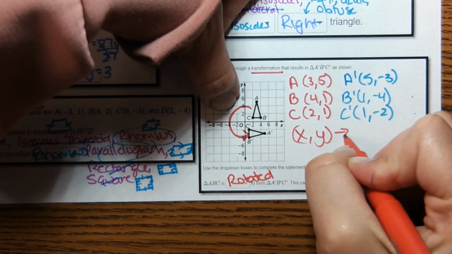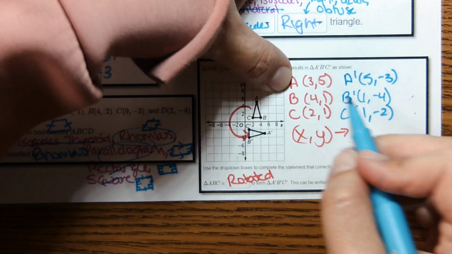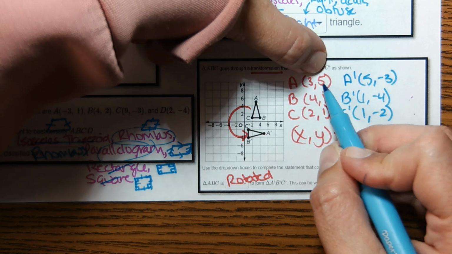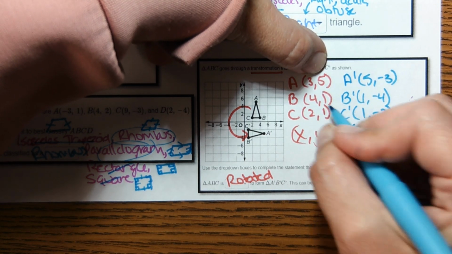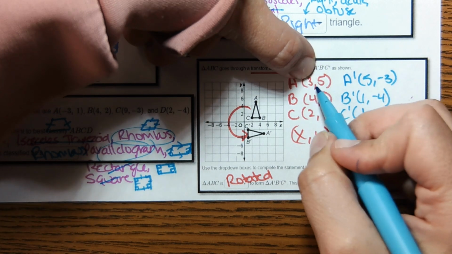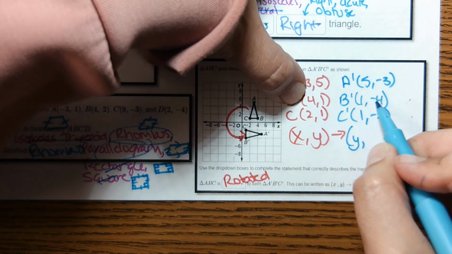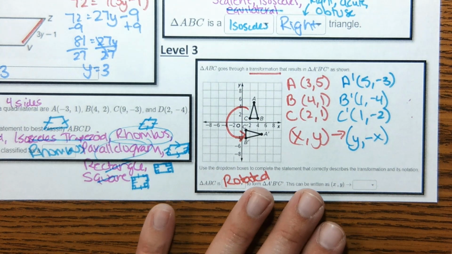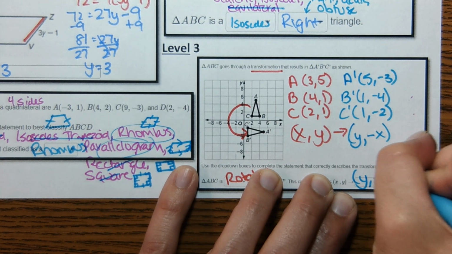So xy becomes, and just looking at the pattern, like this goes now into this spot. So the y becomes in this location, and the x goes over here, and it looks like the x is turning negative. So this would be negative x right here. So then here's my rule, y, negative x like that.